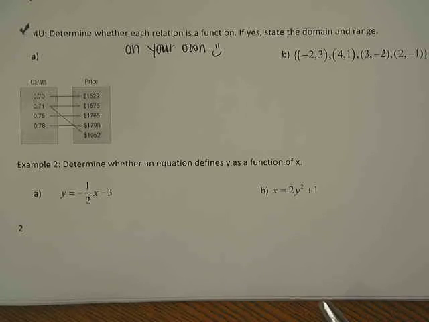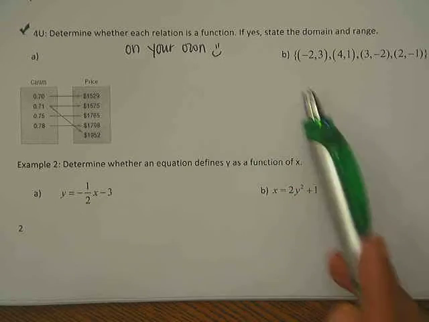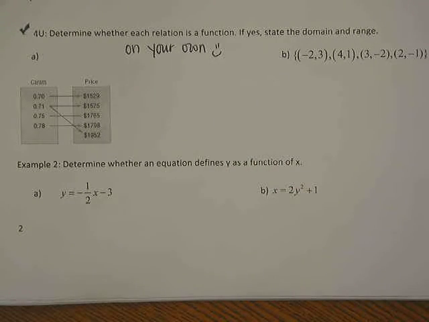Welcome back to school, where hopefully you're done with that. And if you're not done with this, please pause it before we go on, okay? Example 2.